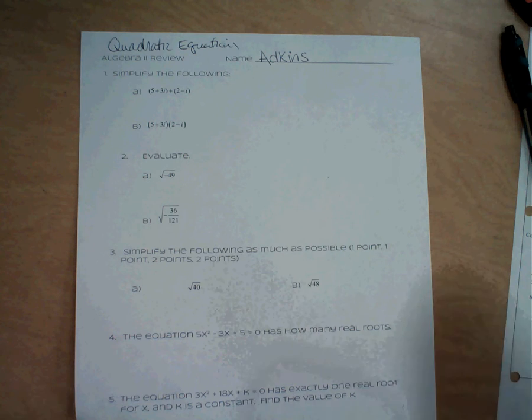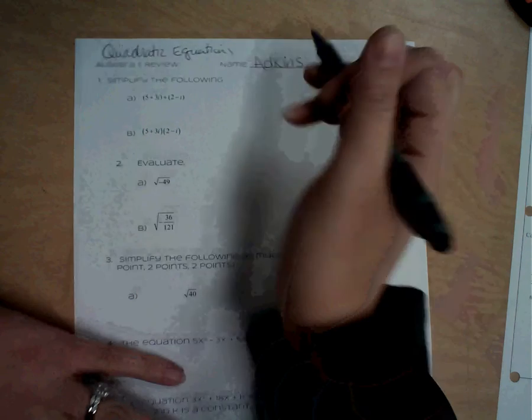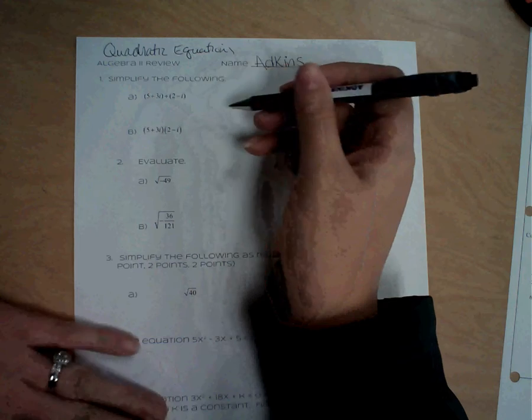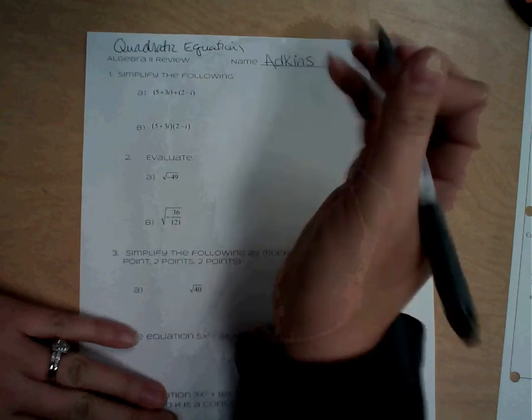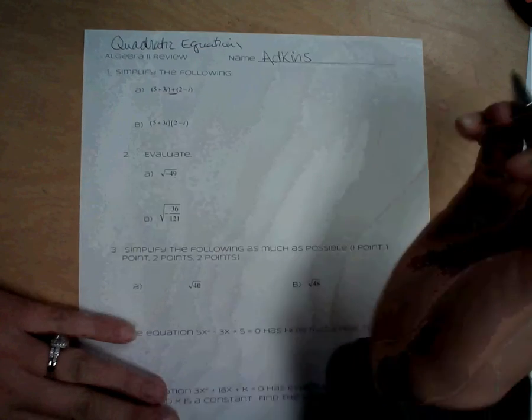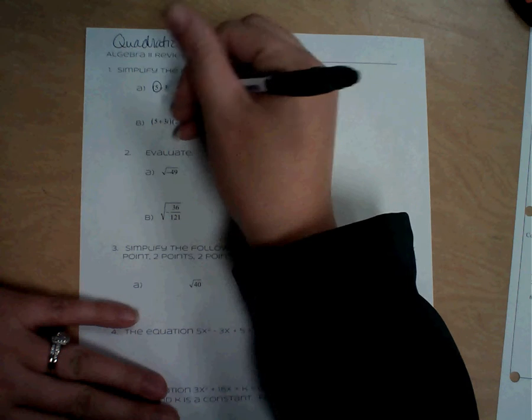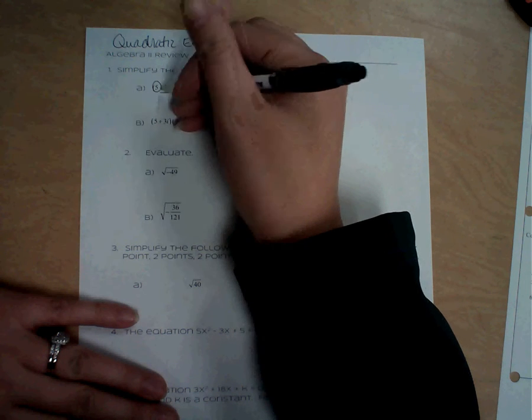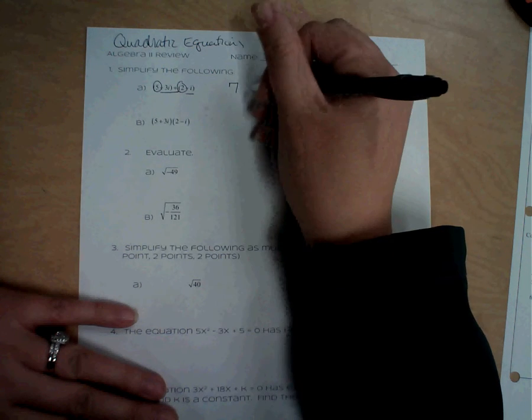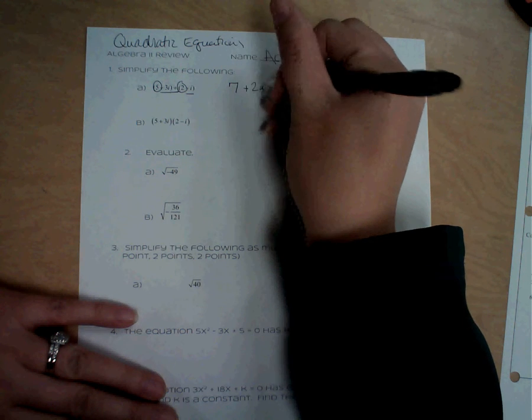This is a review for your quadratic equations test. So we're going to start off with simplifying the following. So you've got a complex number plus a complex number. So here we're going to add our two real parts, 5 and 2. So 5 plus 2 is 7. And our two imaginary parts, positive 3i minus i, is going to give us a positive 2i.